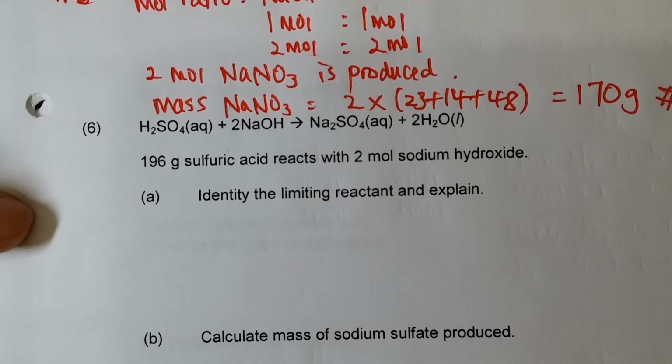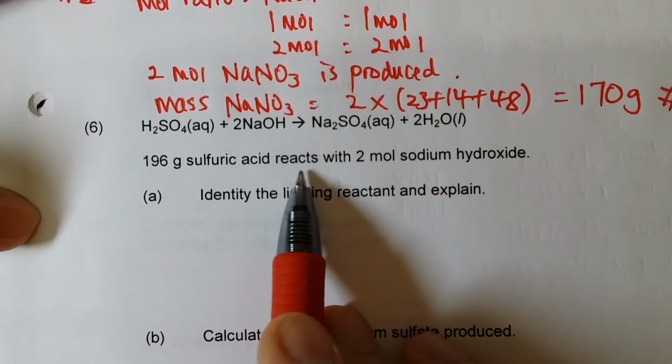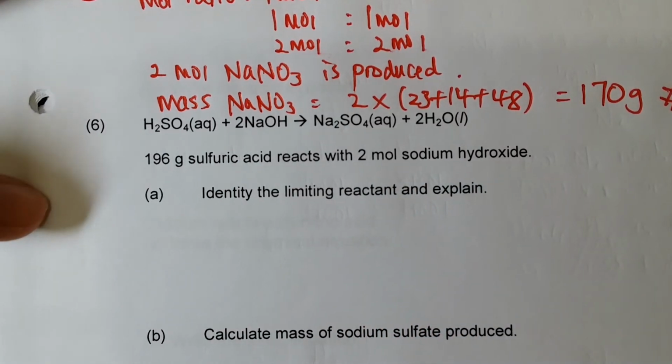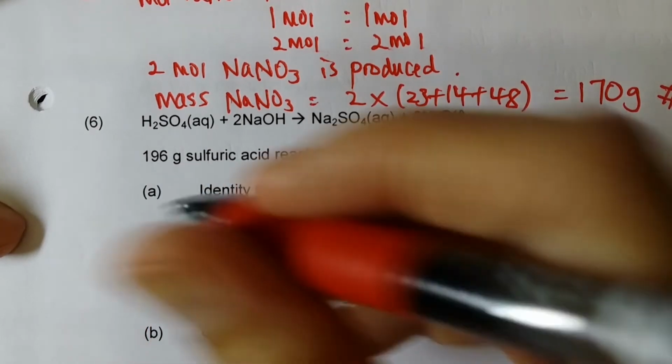Okay, next question. 196 gram of sulfuric acid, H2SO4, reacts with 2 mole of sodium hydroxide. Identify the limiting reactant and explain. Same thing, convert this to the number of mole.